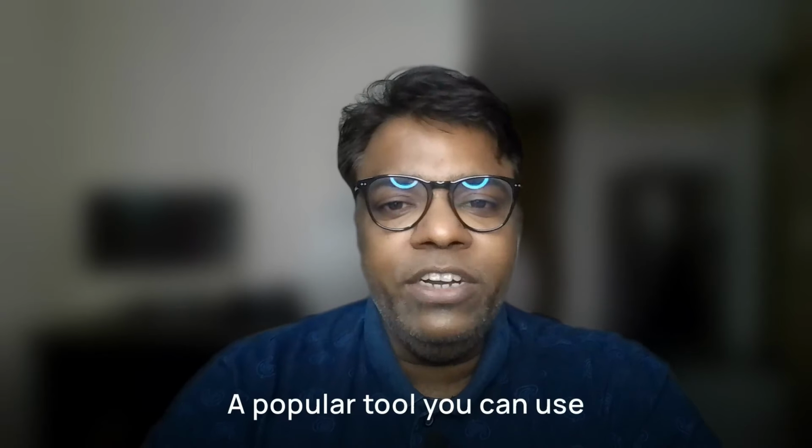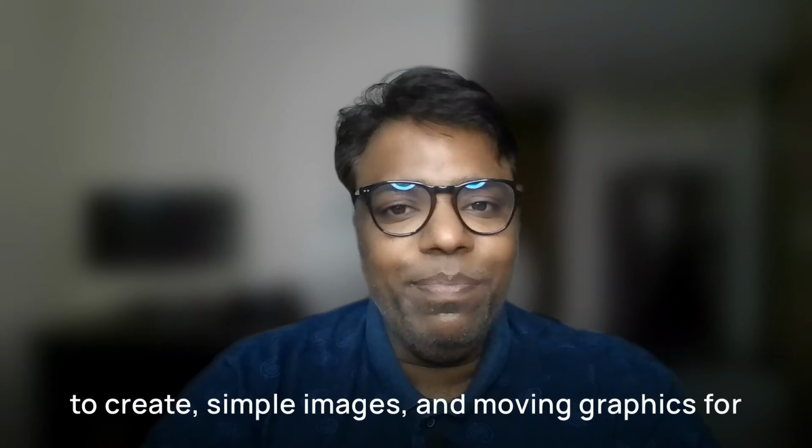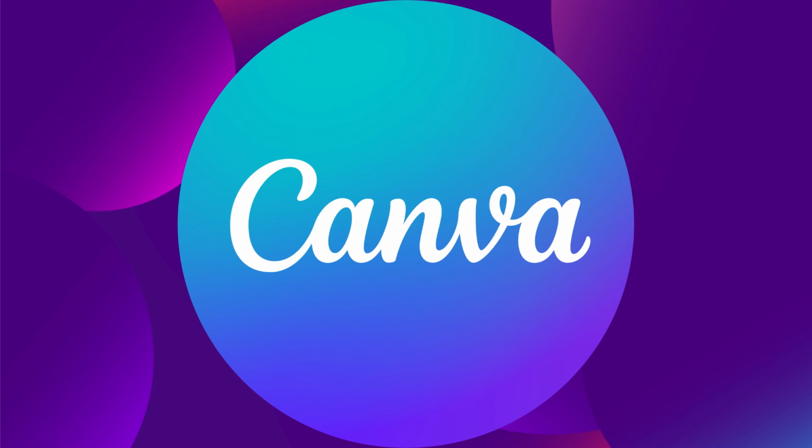A popular tool you can use to create simple images and moving graphics for your campaign is Canva. In fact, I use this tool a lot. It provides templates of the ideal image size for various channels. AI is also now available to support text and image creation for social media. So Canva has some of the best free options. Our article on trends and tools for AI in marketing highlights the latest developments.